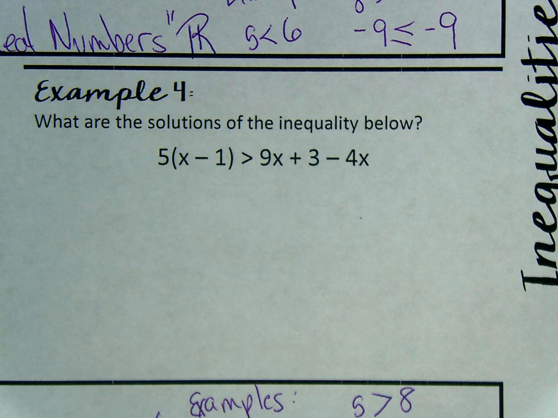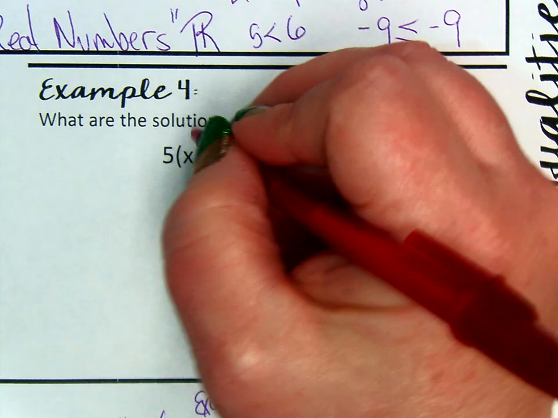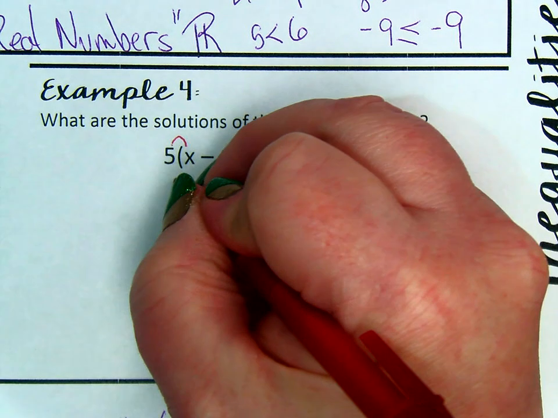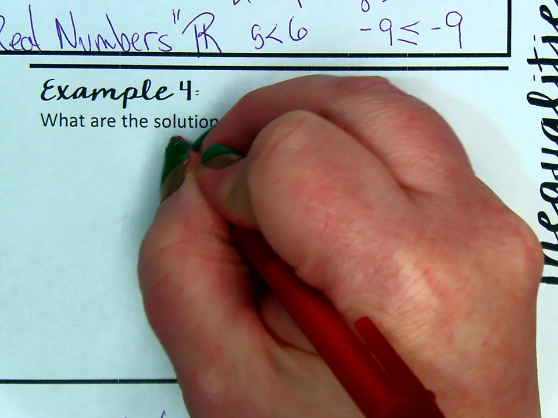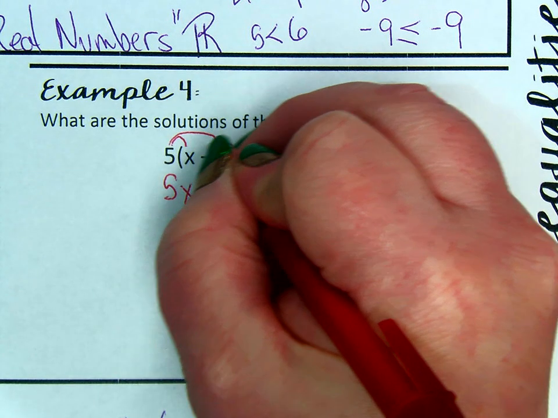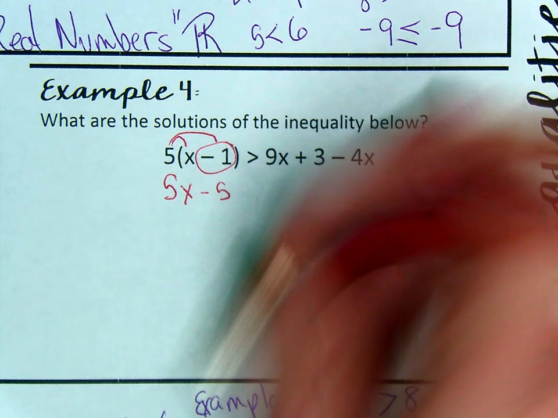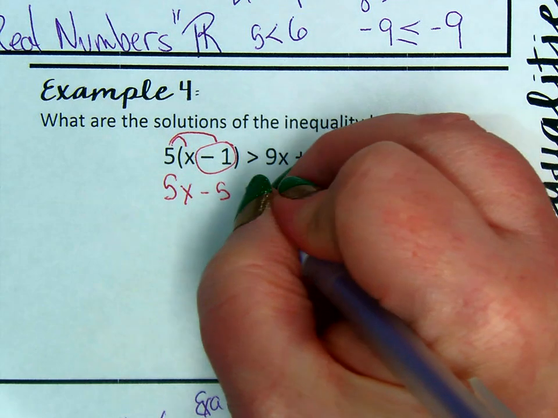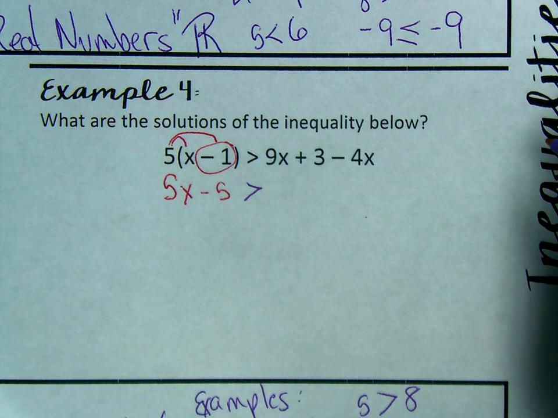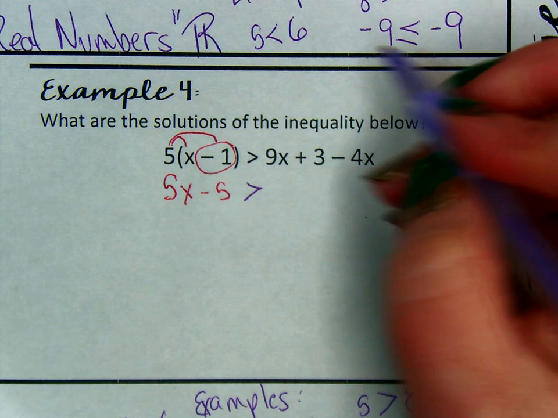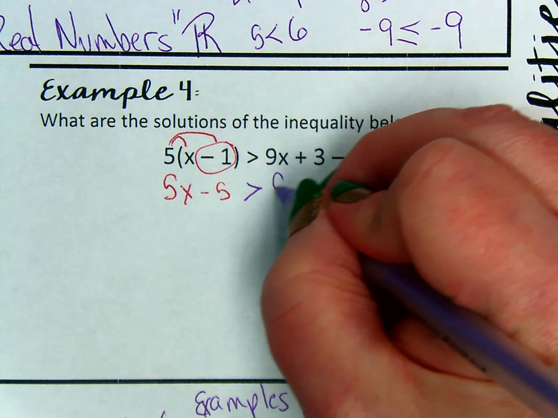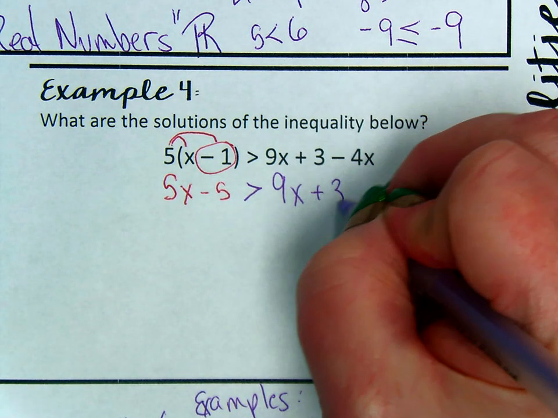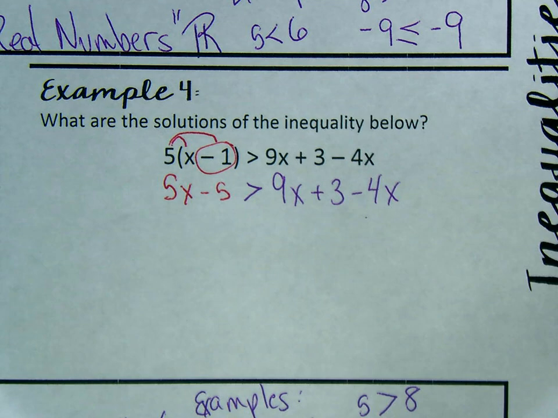If I look at example 4, I am going to again start with my distribution, and I distribute 5 to x and I get 5x. I distribute 5 to negative 1 and I get minus 5. I haven't changed the inequality, and I rewrite what is on the right hand side. Now that I have distributed, I'm going to combine like terms.